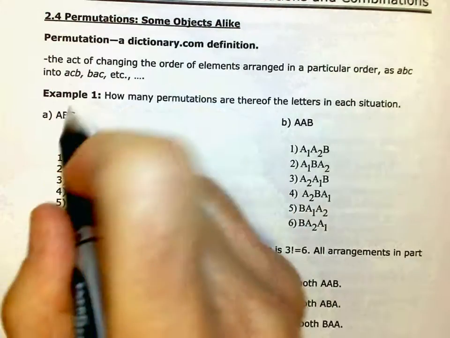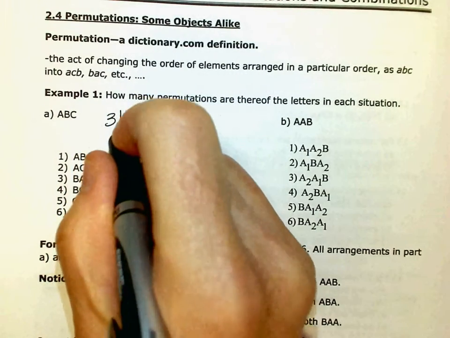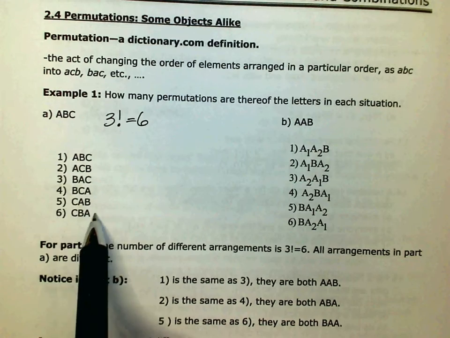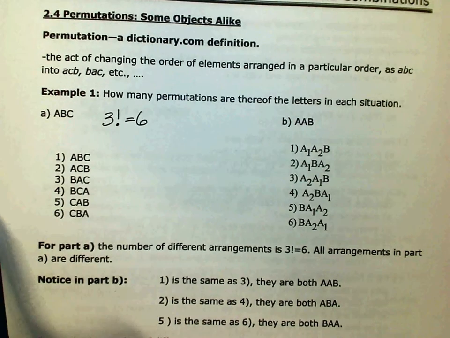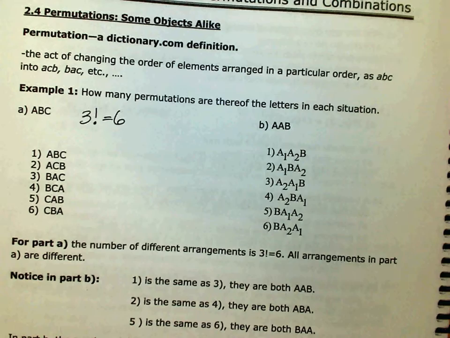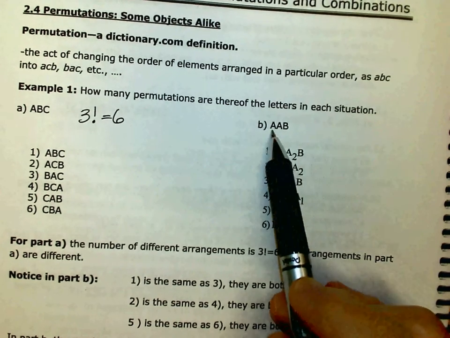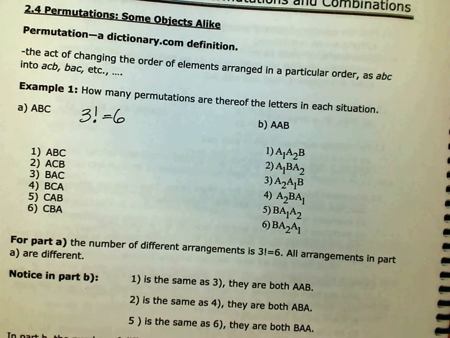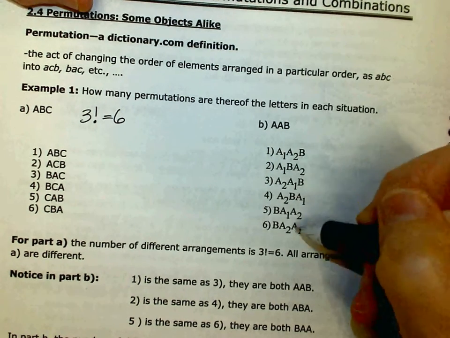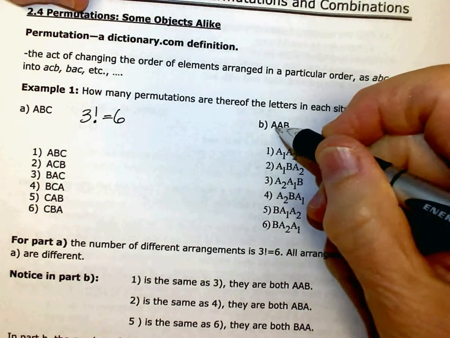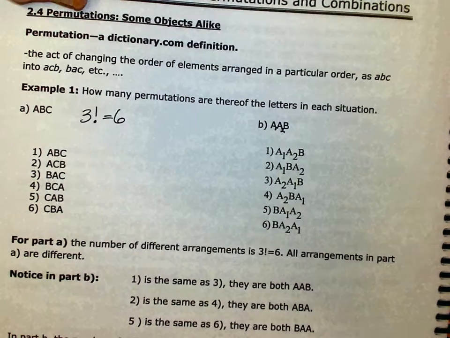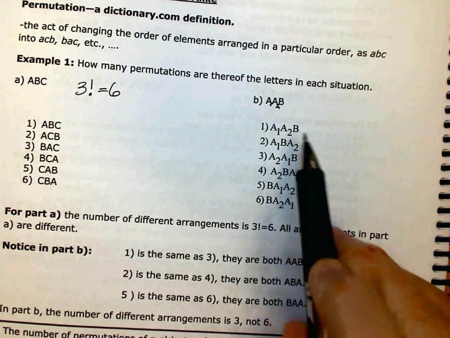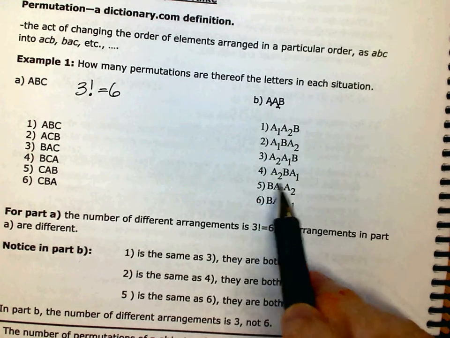Notice, when you arrange three different letters, you get 3 factorial equals 6. So there are 6 different ways to arrange 3 different letters. Now let's look at what happens if some letters are the same. Notice the two A's are the same, and B is different. Just so you can see what's happening, I labeled them A sub 1 and A sub 2. So you can have A sub 1, A sub 2, B, and so on, and you can arrange those.